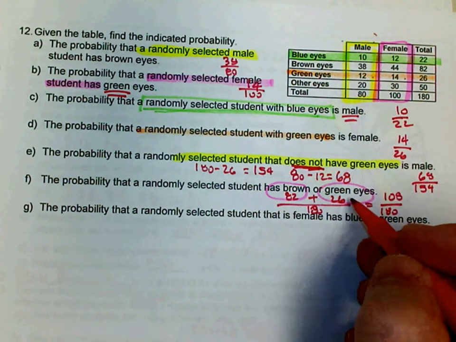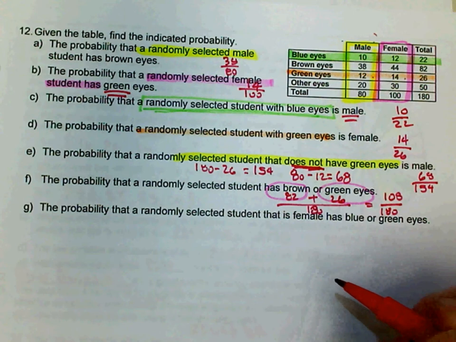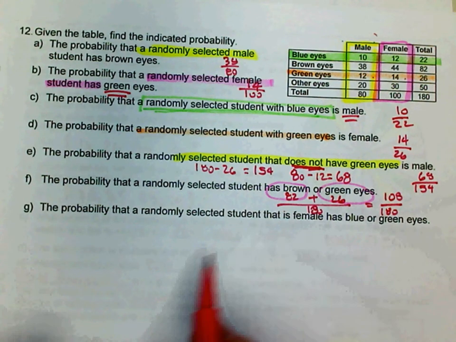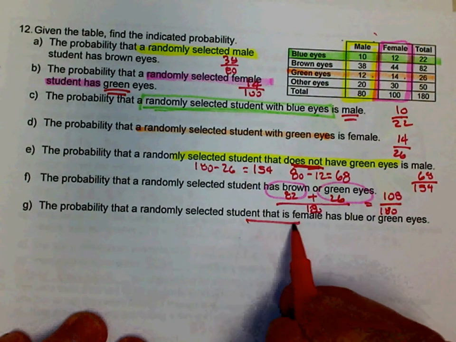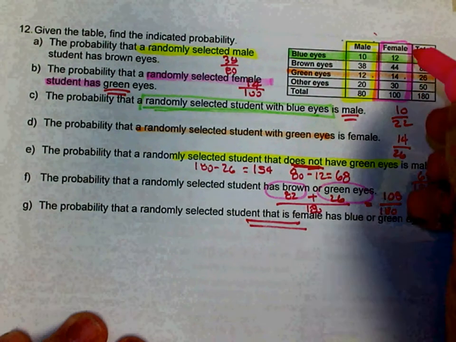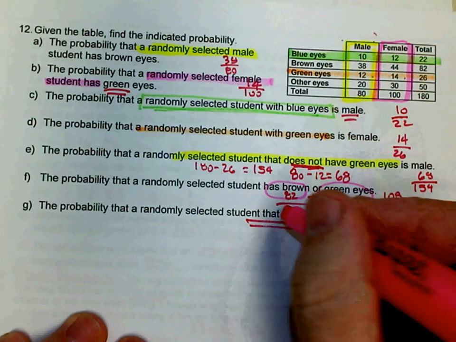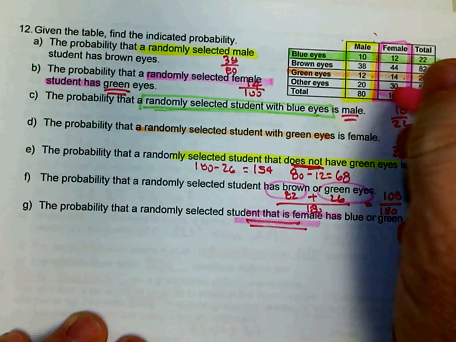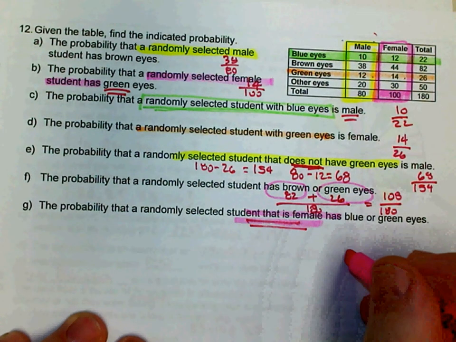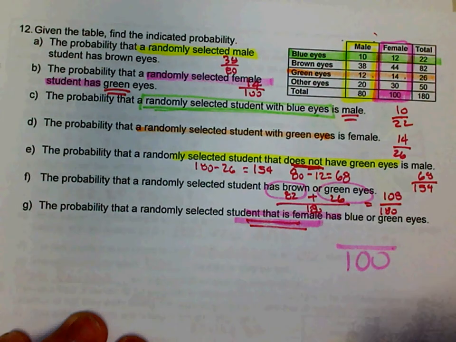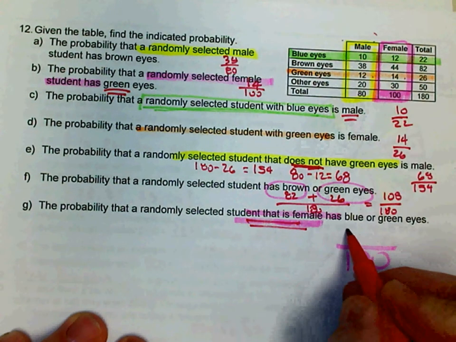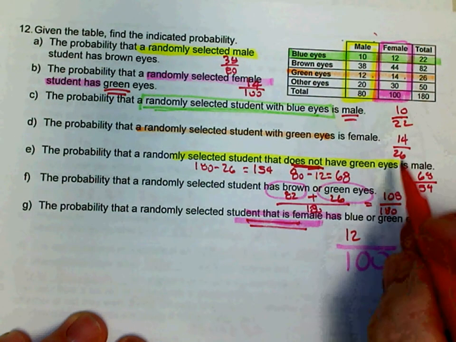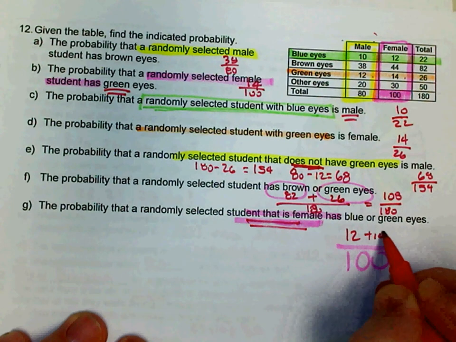Lastly, the probability that a randomly selected person that is female has blue or green eyes. That is female is the conditional statement here. So that 100 females becomes our denominator. Blue eyes out of the females, 12. Green eyes out of the females, 14. Add those together, 12 plus 14 gives us 26 out of 100.